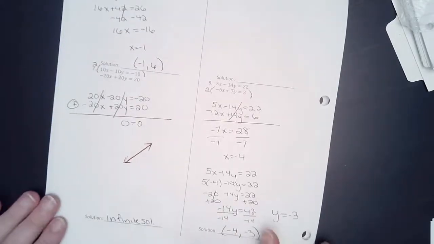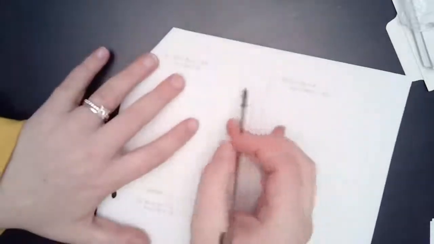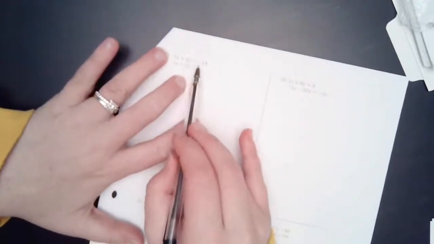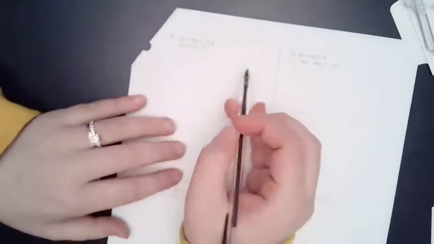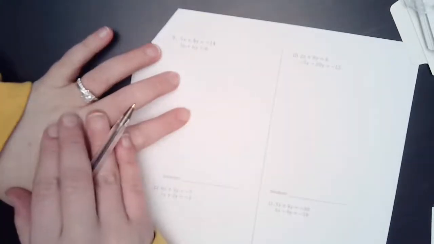Okay, the last set is just when we have to multiply both lines by something. So if I look at my first one, I have a 5x plus a 4y equals negative 14. And I have a 3x plus 6y equals 6. I can change either variable. It doesn't matter. I'm just going to do my x's.